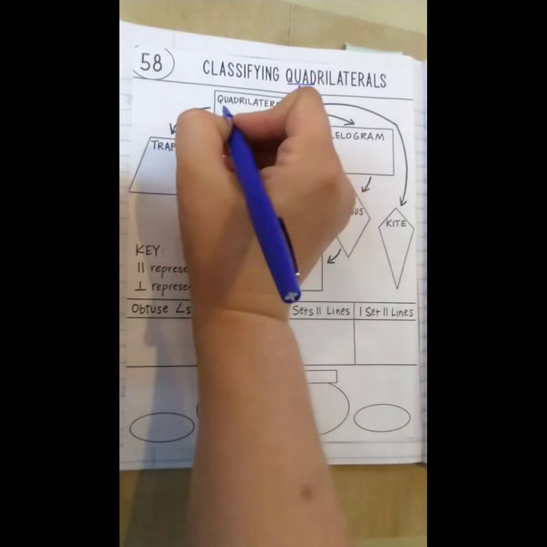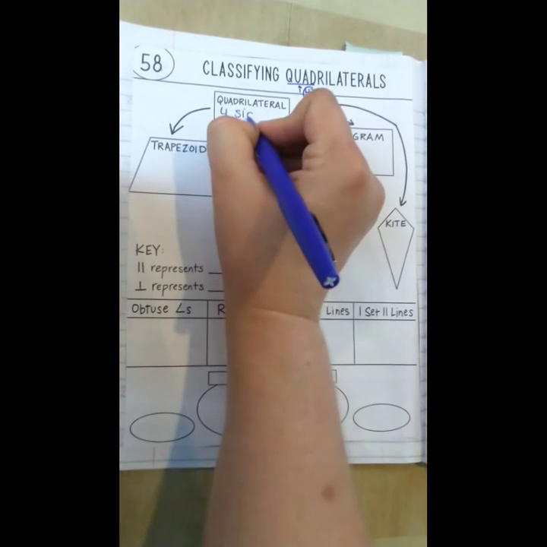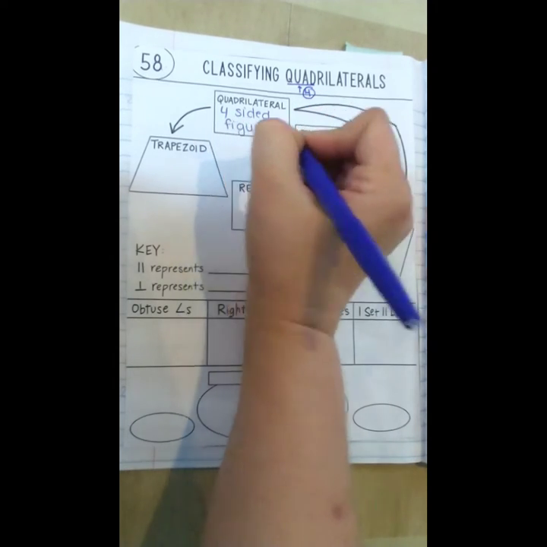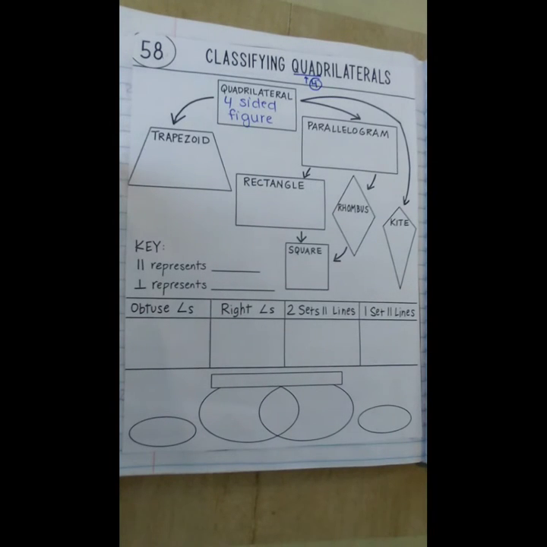So we're going to write in here, it is a 4-sided figure. And it is closed. In earlier grades, you learned that a polygon is a closed figure. So make sure that it is closed, a 4-sided figure.